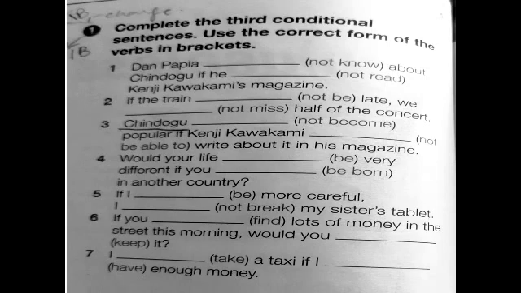Now come to the fifth point: if I dash more careful, I dash my sister's tablet. What comes in the blank? If I had been more careful. The third form of be is been. If is there, automatically had will be there, and then the third form of the main verb. The second part is would, and what comes with would? Have is there, and the third form of the main verb, broken.